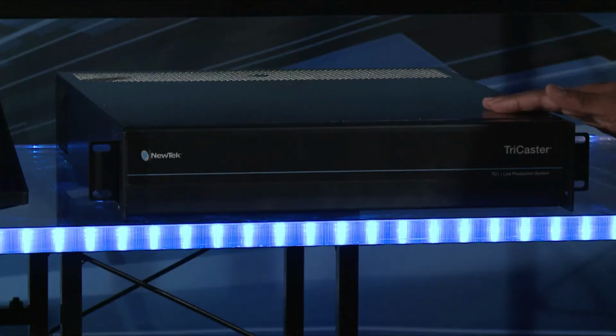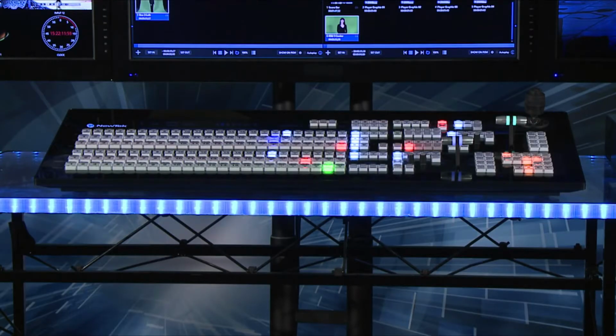I'm great. Well, I am super excited about this TriCaster TC1. It really changes the way live production is done. Why don't we go ahead and talk a little bit about the hardware that we see right here in front of us. Okay, so the new TC1 is a completely redesigned 2RU chassis with a new 2-stripe control panel.